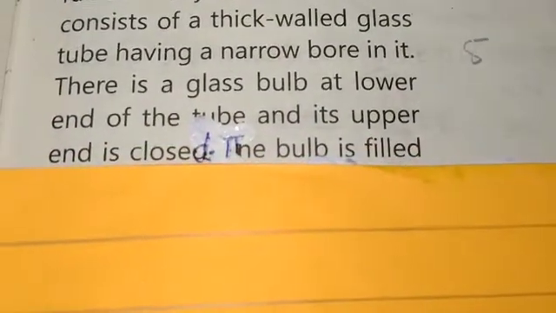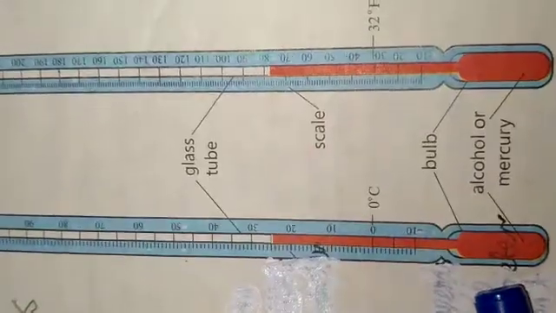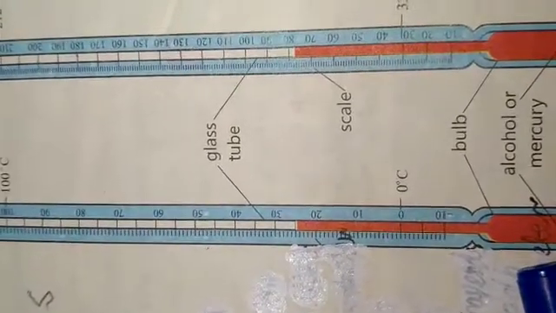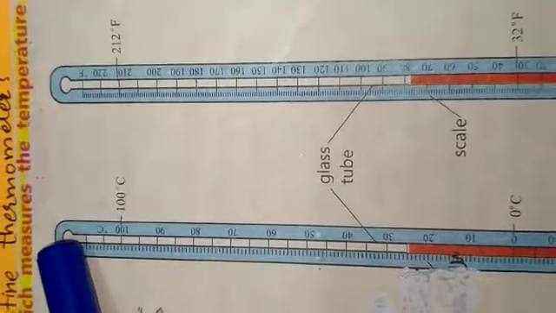A laboratory thermometer consists of a thick walled glass tube having a narrow bore in it. There is a glass bulb at lower end of the tube and its upper end is closed. The bulb is filled with alcohol or mercury. This is the lower end of the glass tube and this is the glass bulb. And the upper end of the glass tube is closed.